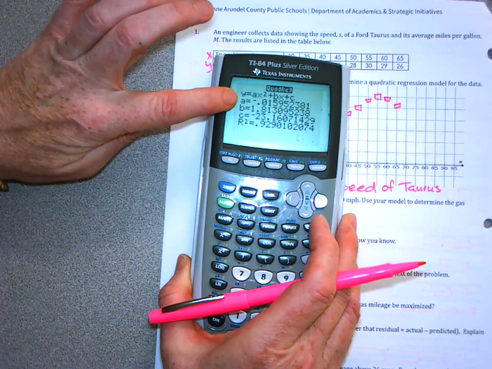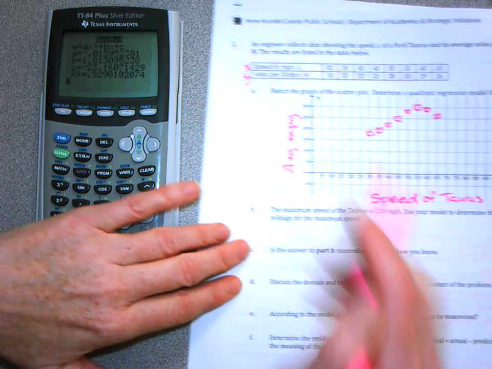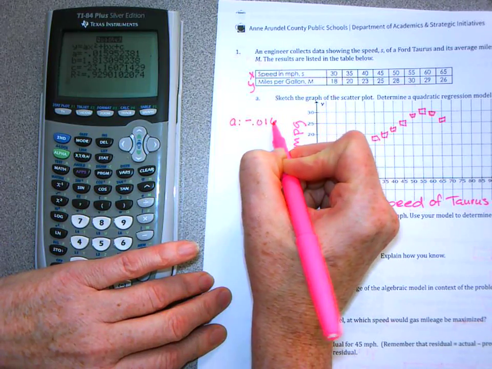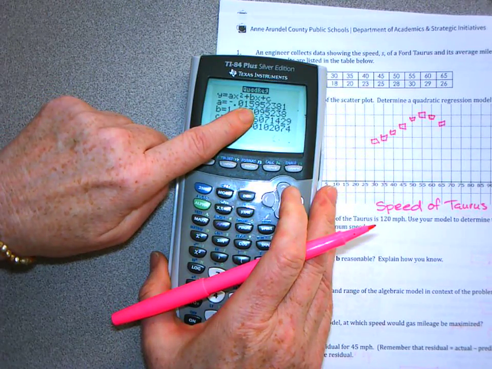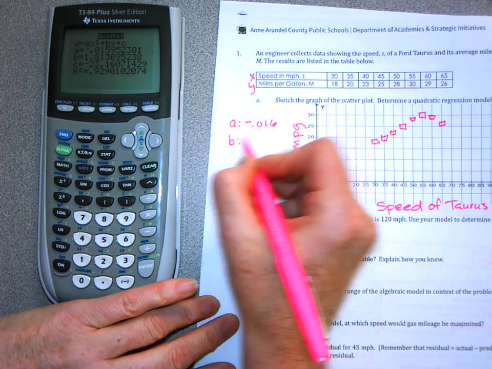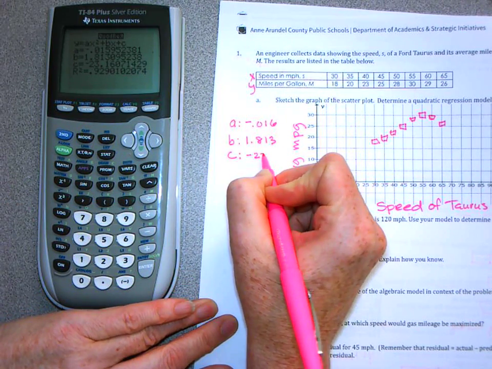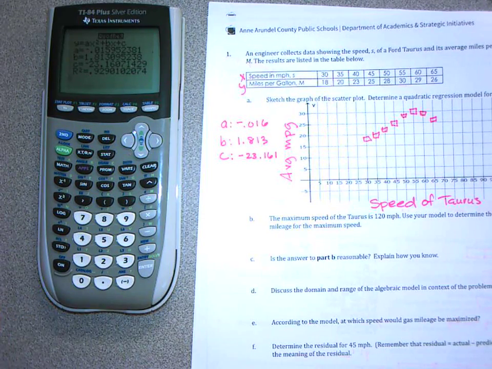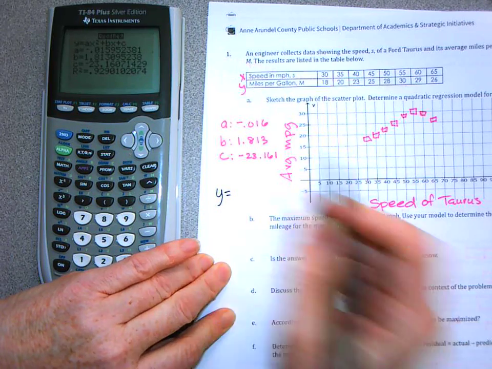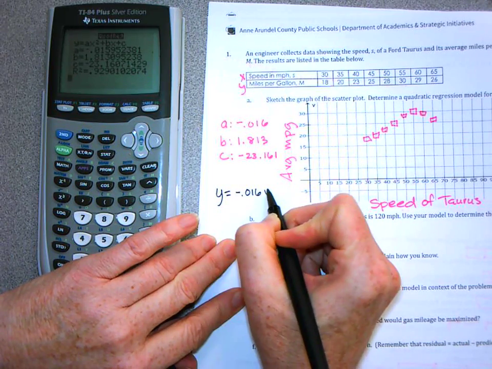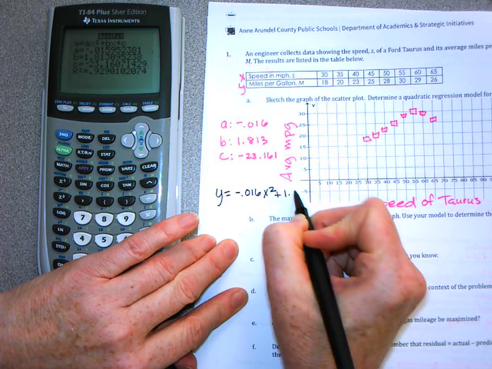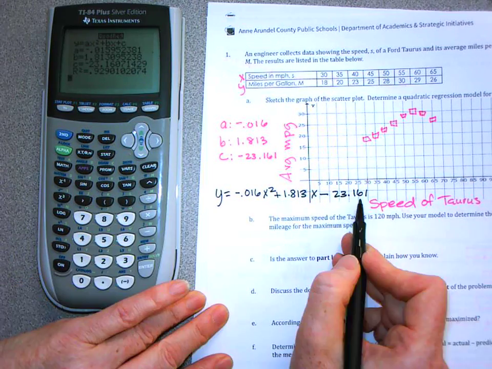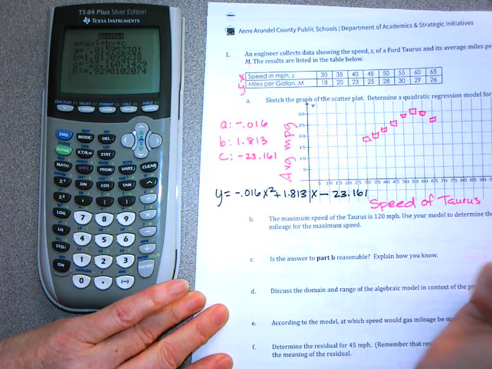Now let's write an equation. So over here, A is negative 0.016. I'm going to round it to the third decimal, right? B is 1.813. C is negative 23.161. All right, so what I'm going to do is write y equals negative 0.016x squared plus 1.813x minus 23.161. The equation for this data set. That is the line of best fit.